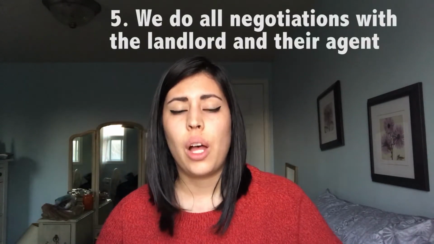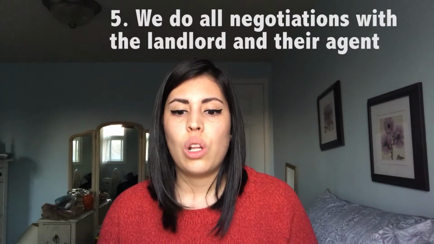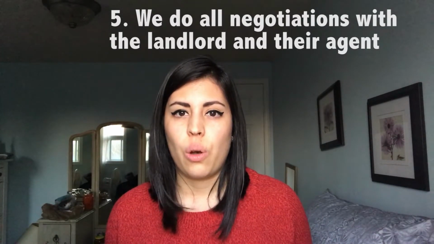Number 5 is that working with a real estate representative helps you in negotiations. So a lot of the times people don't really know the actual market price of a property and what the rent is going for these days. So you may be paying over what you should be on a rent that you find on Kijiji or something like that.